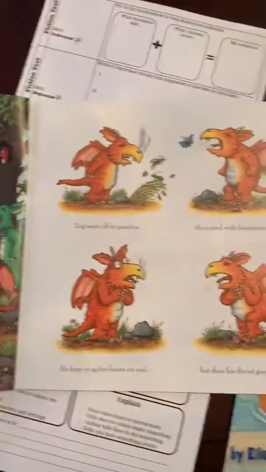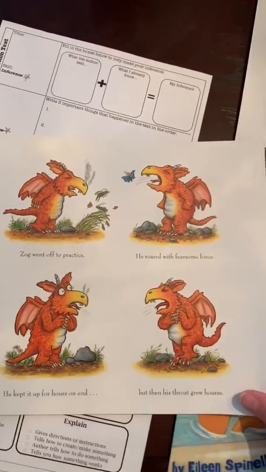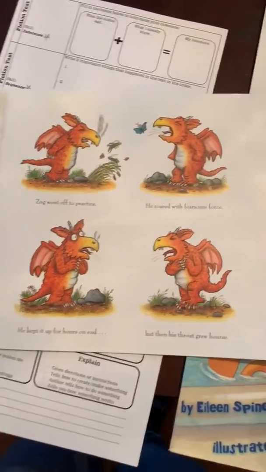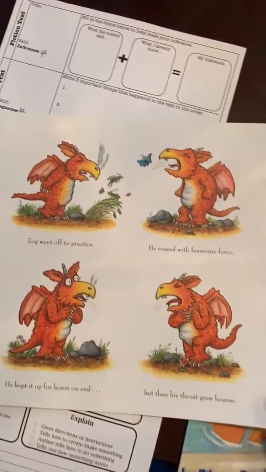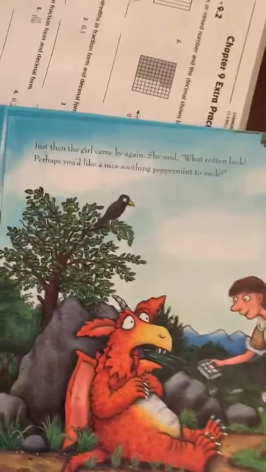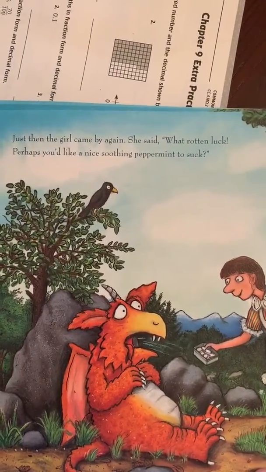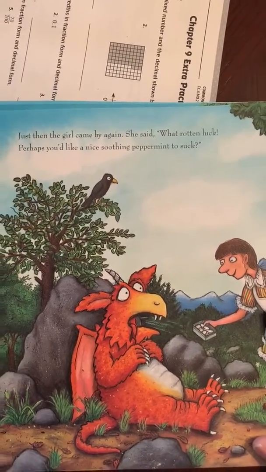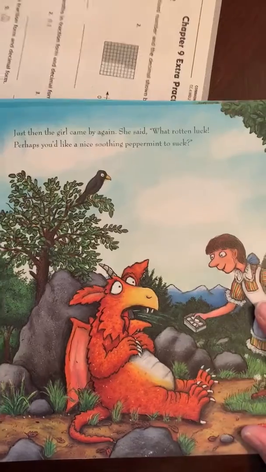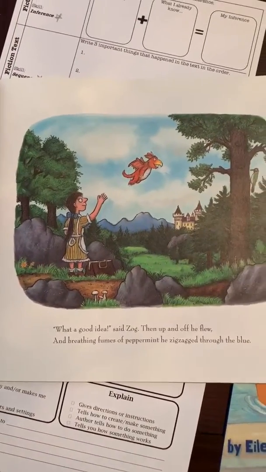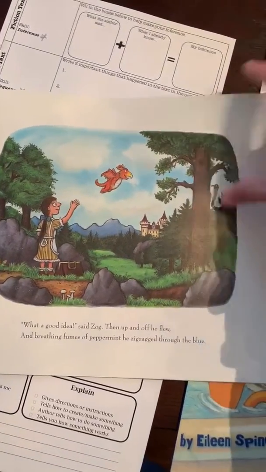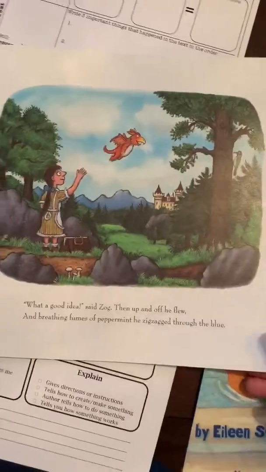Okay. Zog went off to practice. He roared with fearsome force. He kept it up for hours on end, but then his throat grew hoarse. Just then the girl came by again. She said, "What rotten luck. Perhaps you'd like a nice, soothing peppermint to suck." "What a good idea," said Zog. Then up and off he flew, and breathing fumes of peppermint, he zigzagged through the blue.